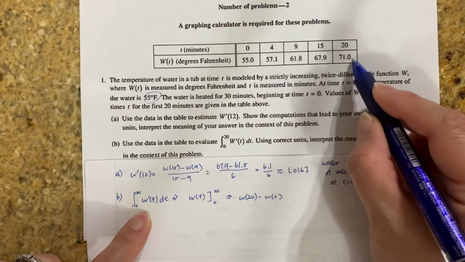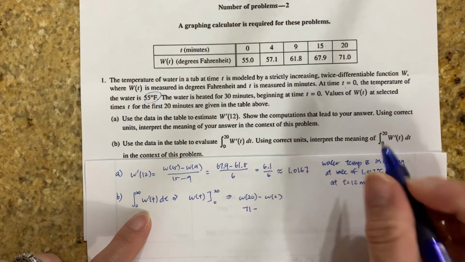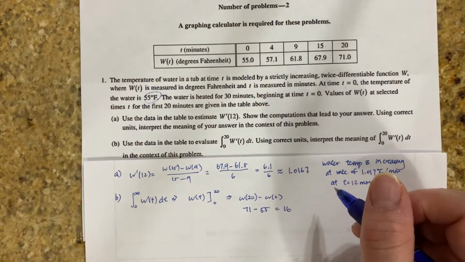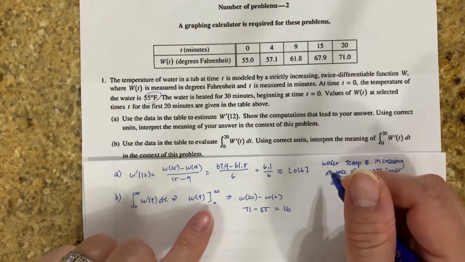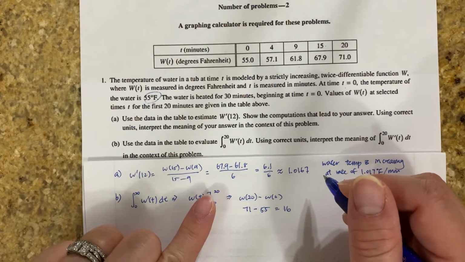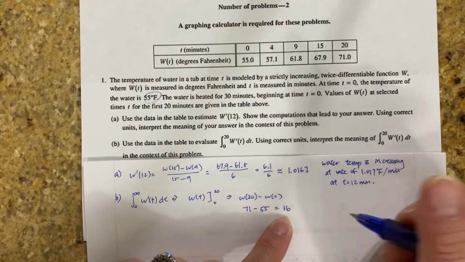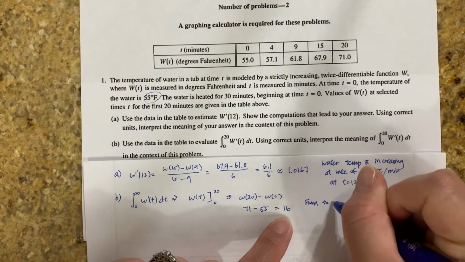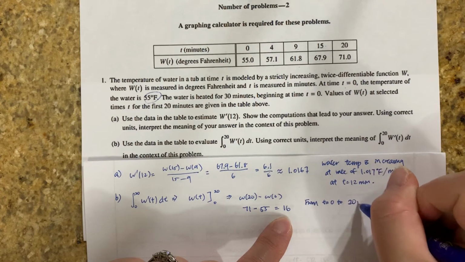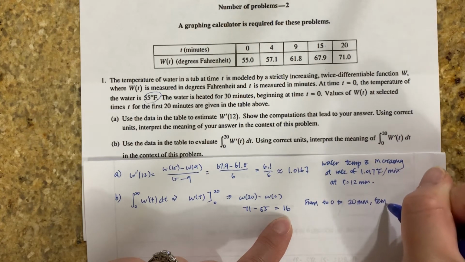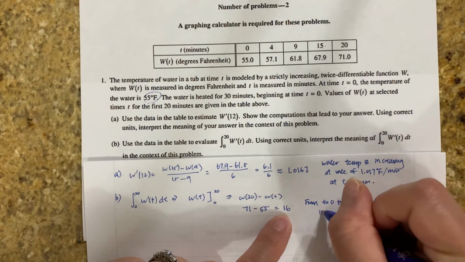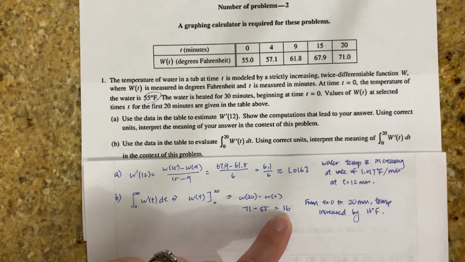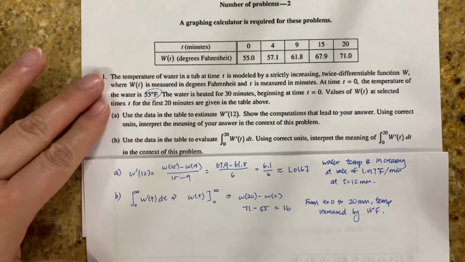W of 20 is 71 degrees. W of 0 is 55 degrees, so that's 16. What does that mean? That means from time of 0 minutes to 20 minutes, the temperature has increased by a total of 16 degrees Fahrenheit. So from t equals 0 to 20 minutes, the temperature increased because it's positive, by 16 degrees Fahrenheit. Okay, that's it for part B.